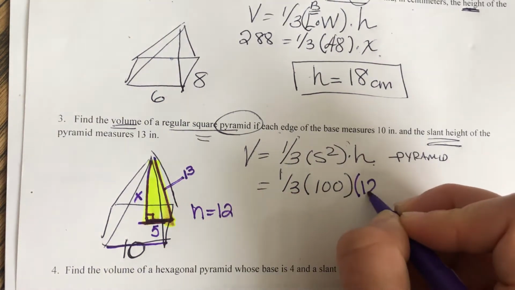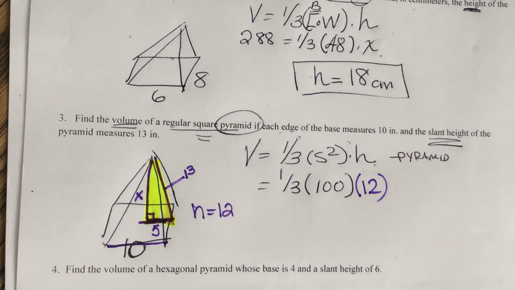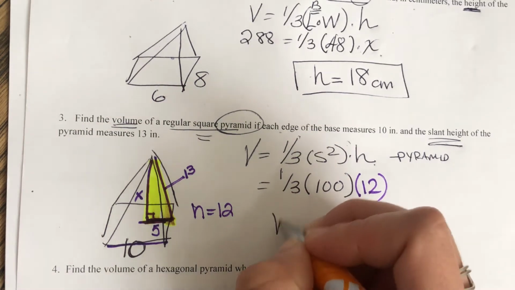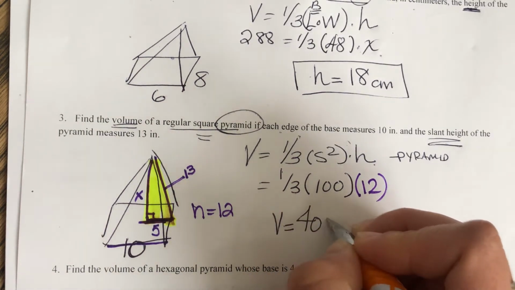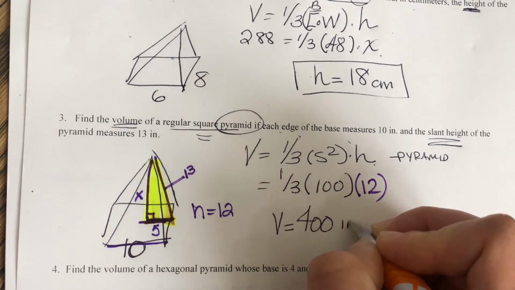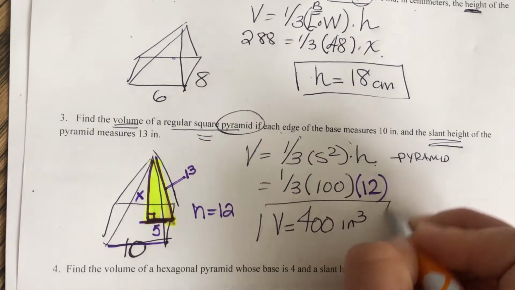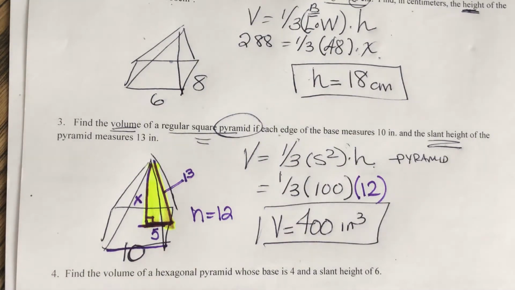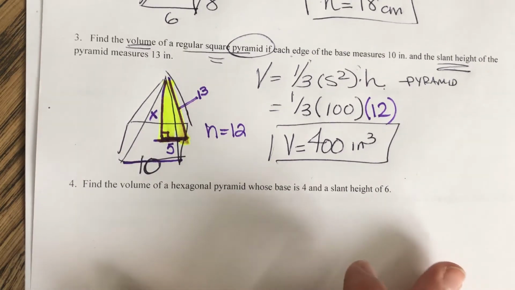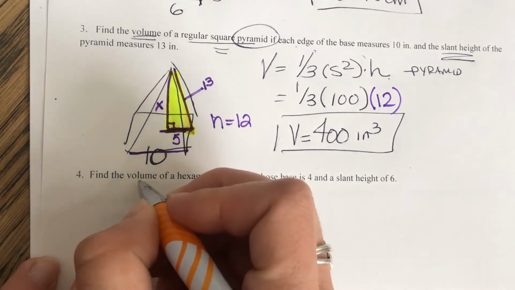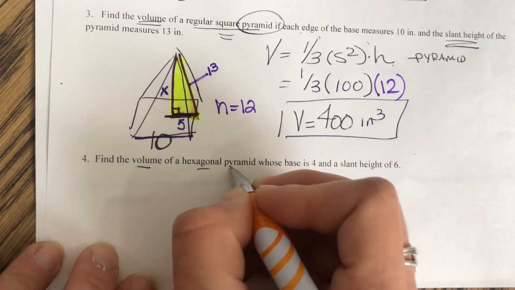So we put the 12 in here. We calculate it. And you guys get your volume to equal 400, and it's in inches cubed. Done. Hopefully you guys are thinking, wow, this is so much easier than surface area, as I told you. I don't lie. All right, find the volume of a hexagonal pyramid.